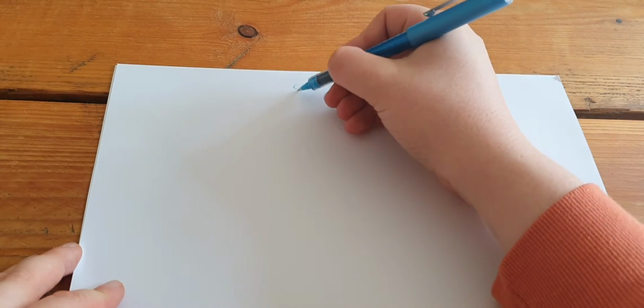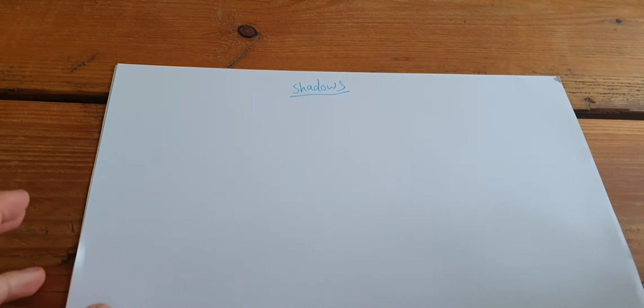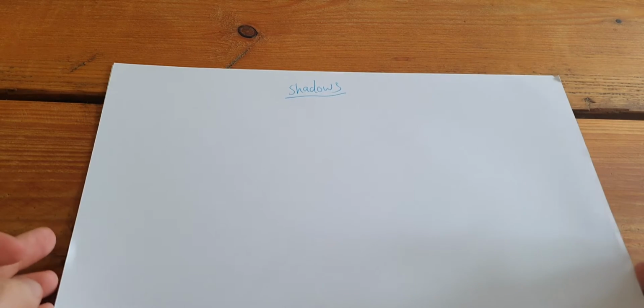We're going to talk about shadows, okay? And I'm going to go through the core questions so that you understand the answers to them. So the first one is, how are they formed?